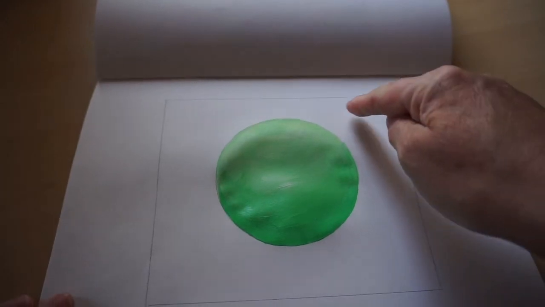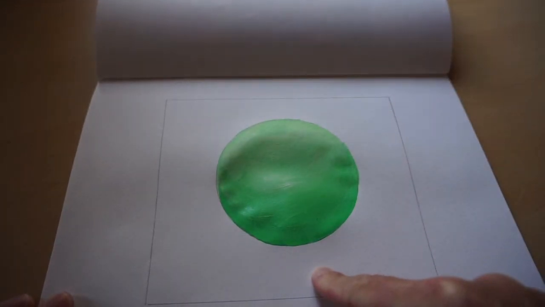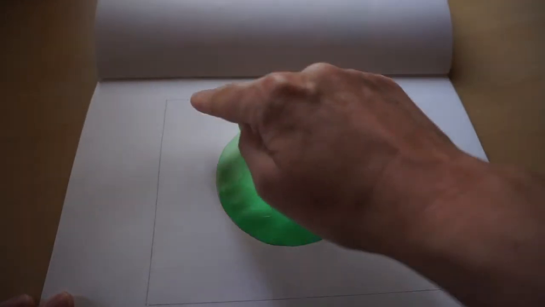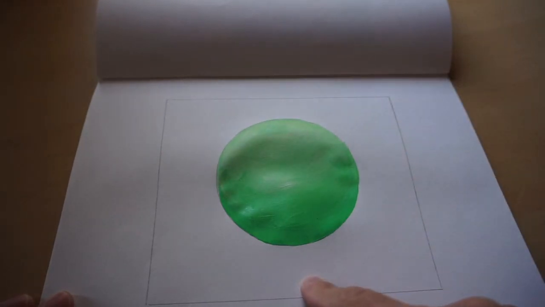Okay, now what I'm going to do is my black and white doodle. I will probably divide this up and do different doodles in different sections. So once I've done that, I will come back and show you.